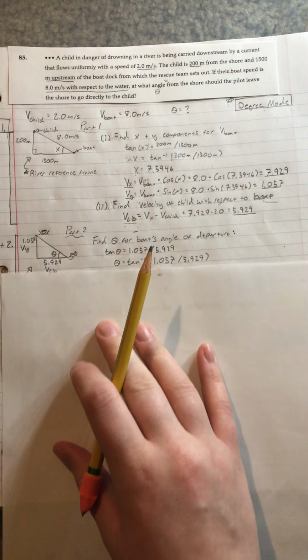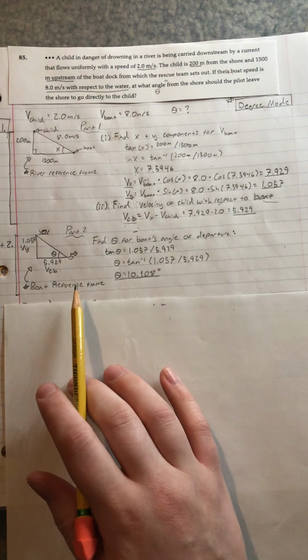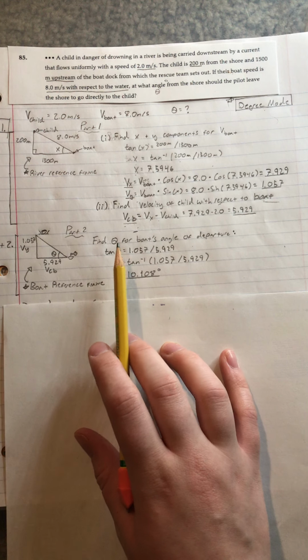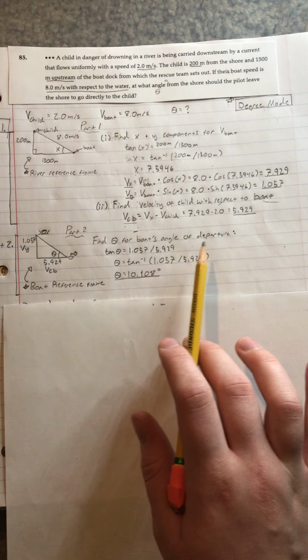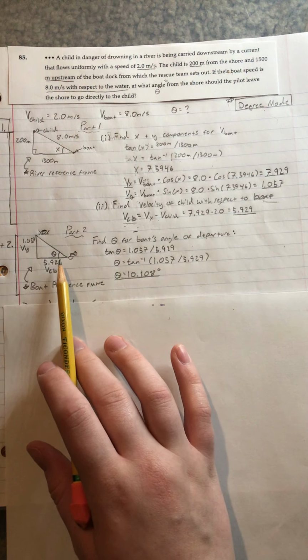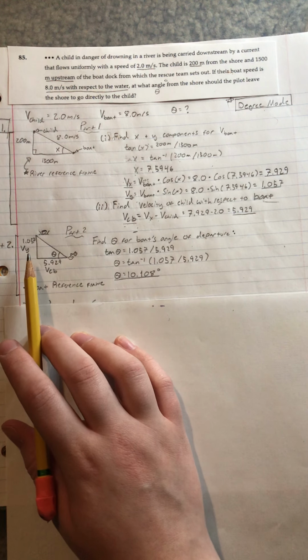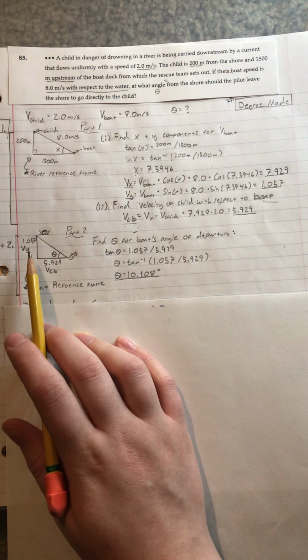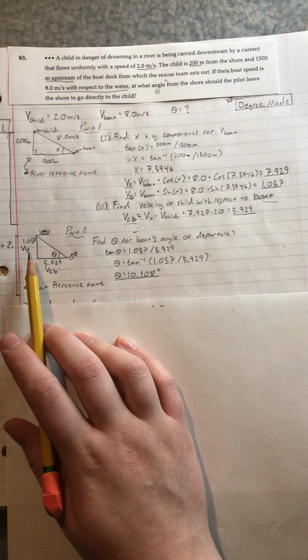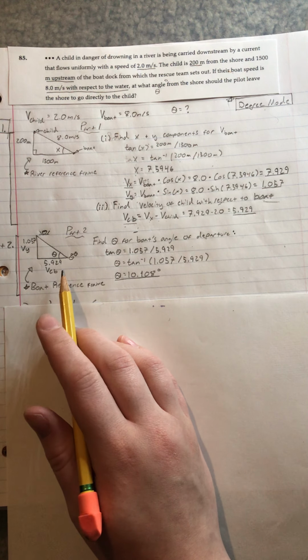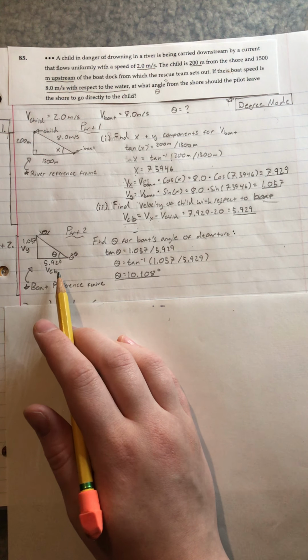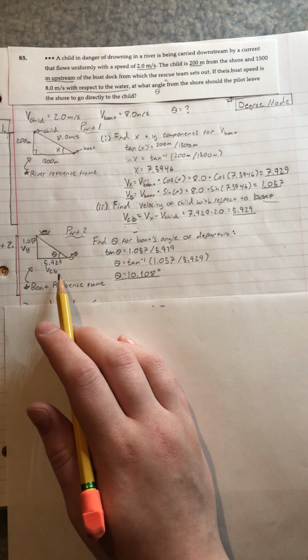And the second part is going to be in the boat's frame of reference. And so we're going to find theta for the boat's angle of departure. And so tangent theta here is going to be equal to the vertical or y component of the velocity of the boat divided by the velocity of the child in respect to the boat.